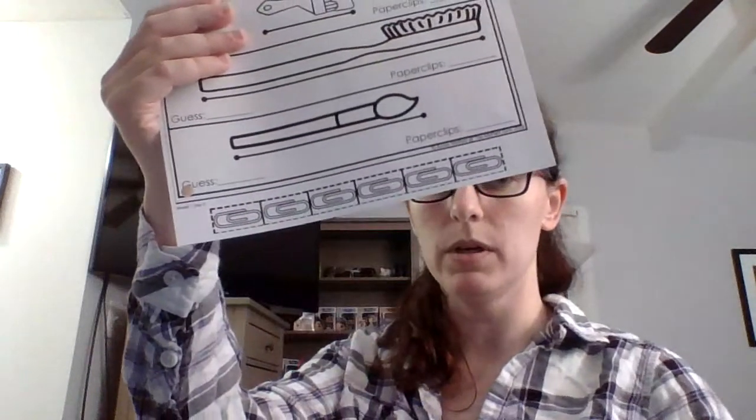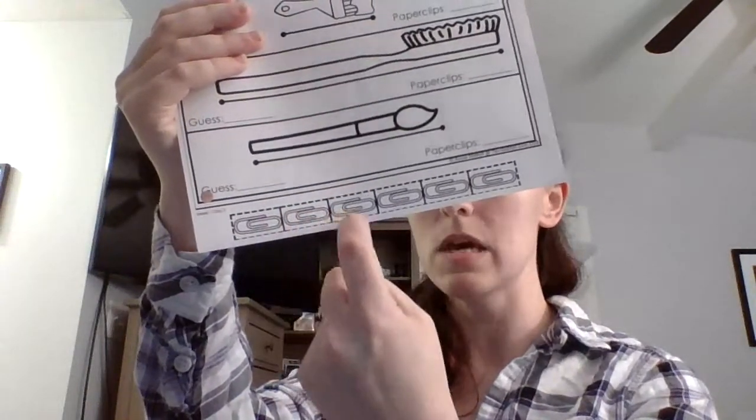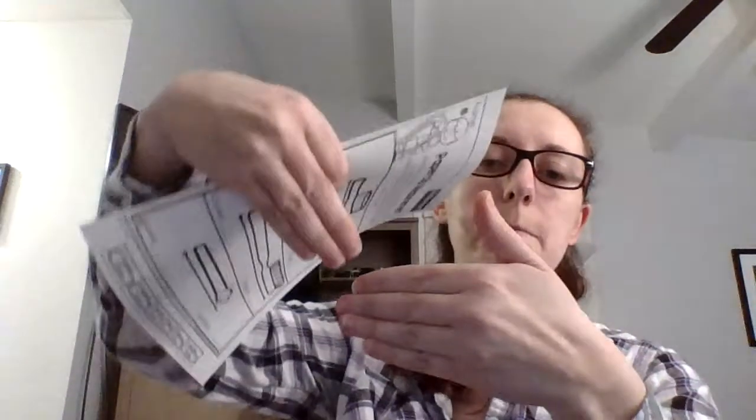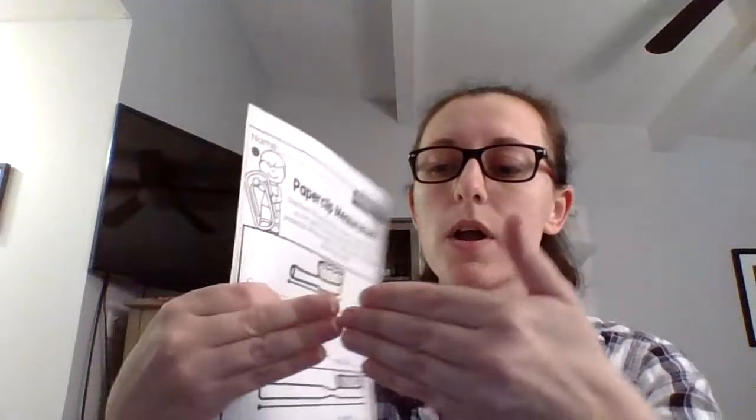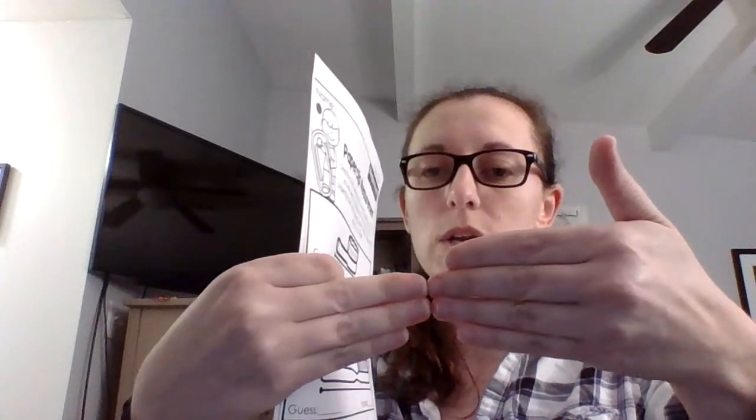I showed you how to measure an actual measurement using a non-standard unit of measurement. You're going to do that on your worksheet here, and you're going to use these paper clips at the bottom. You're going to cut them out, and you're going to line them up so that they are touching each other, not having a space between, not going up and down for one and across for the other. They need to be the same direction, and they need to be touching.